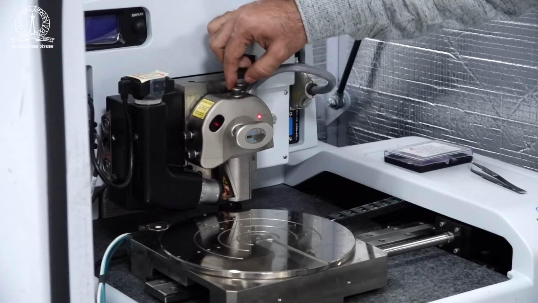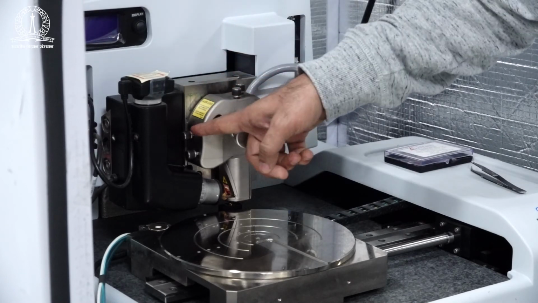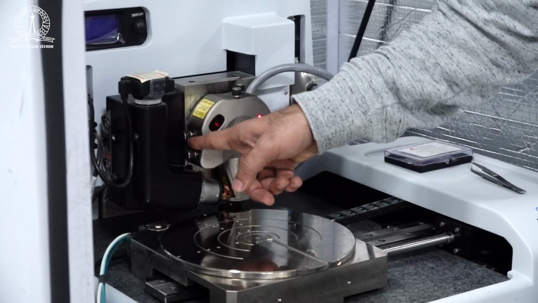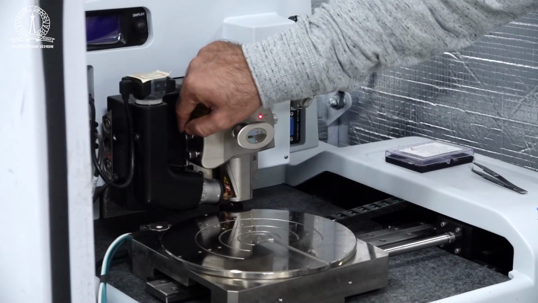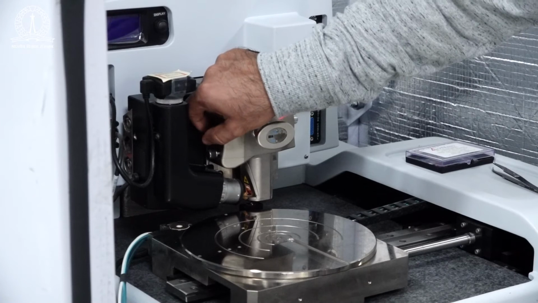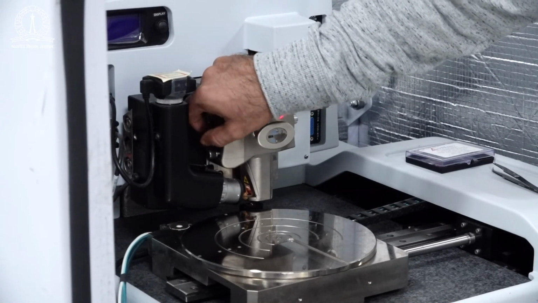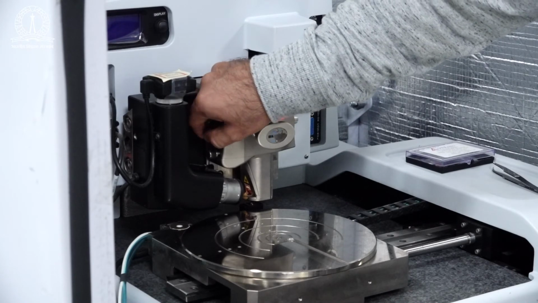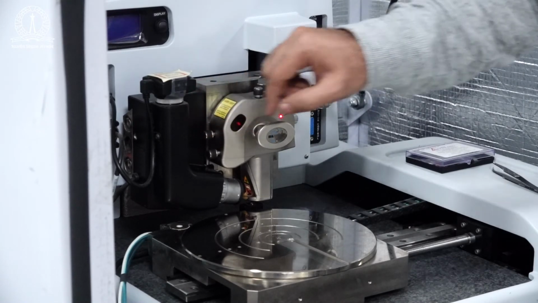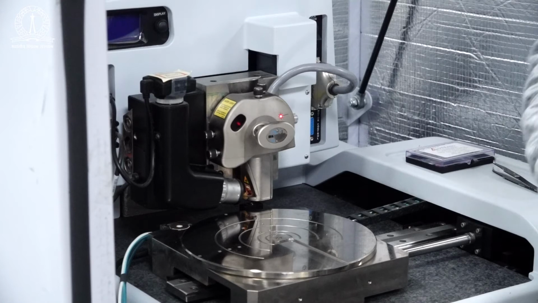Once that is done, we move to the other two knobs here on the side. These are to adjust the spot on the detector. So rotate them such that the spot moves to the center. Once the spot has moved to the center, the next step would be to get our focus on the actual cantilever position.